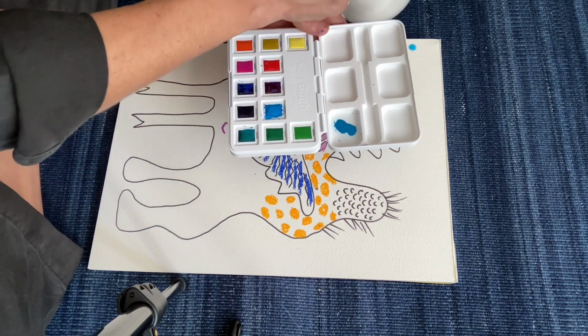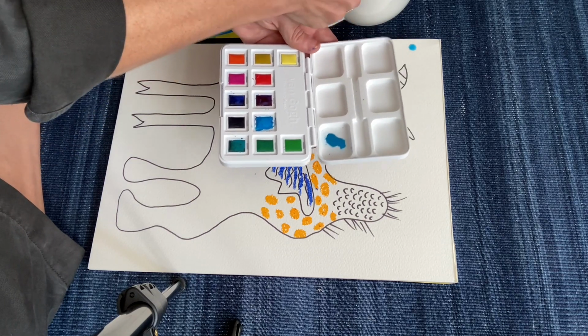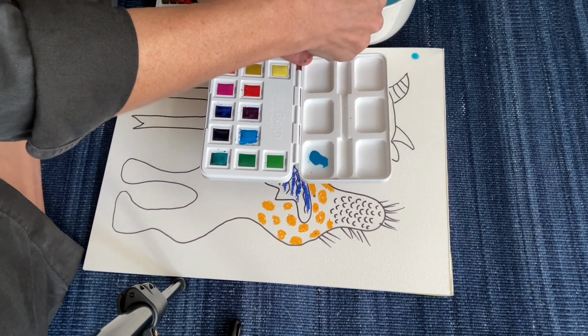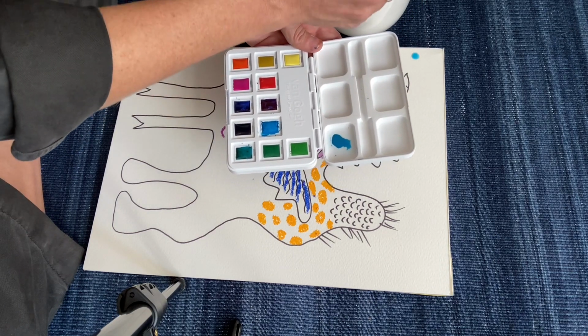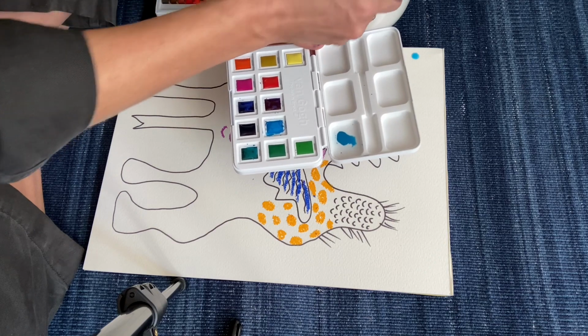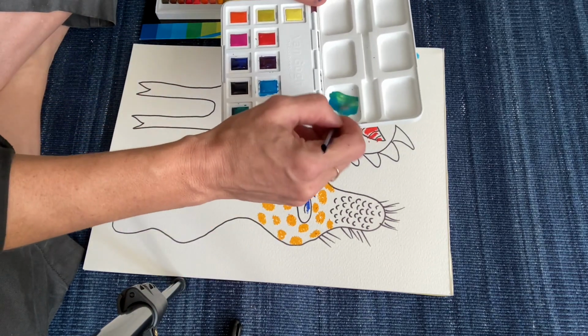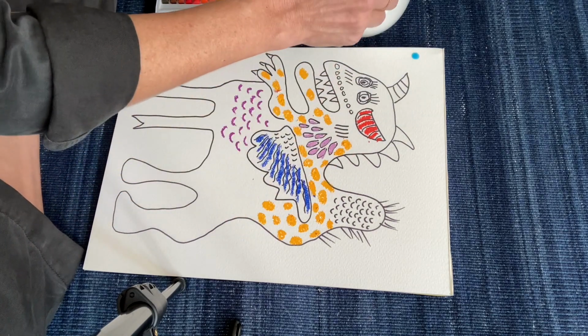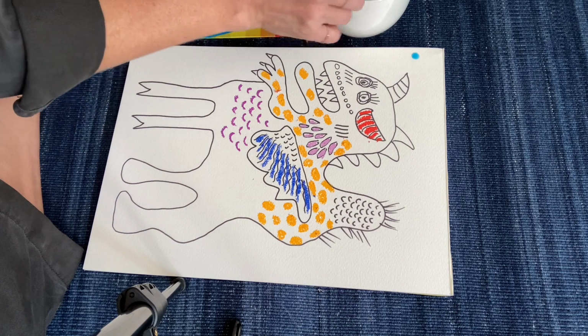Now, every time I go to change my color, I'm definitely rinsing my brush here, and I know it's hard to see. I move it over a little bit. And sometimes I'll have a napkin, like a piece of paper towel to wipe my brush on if I'm changing from a light color to a dark color, back to a light color again. There we go.